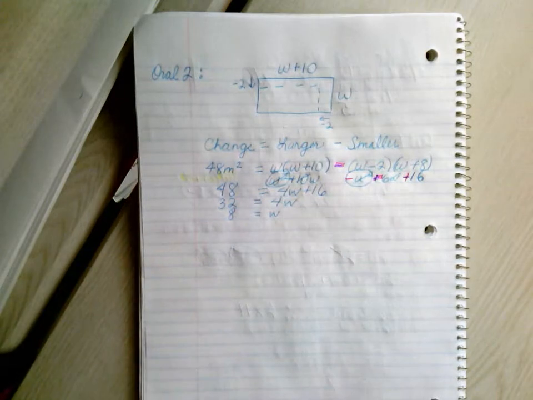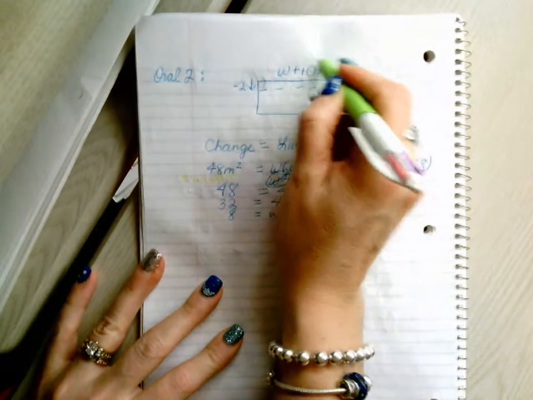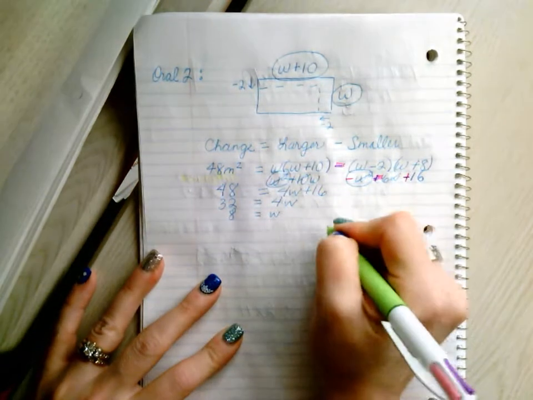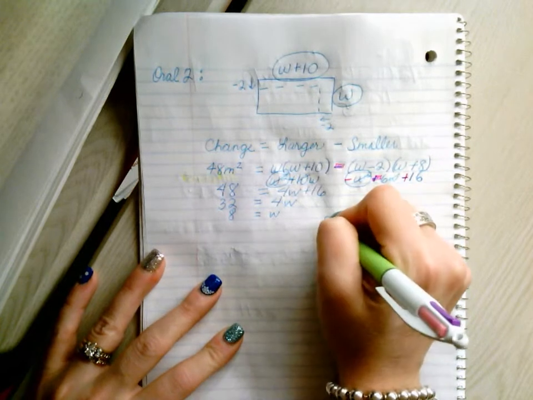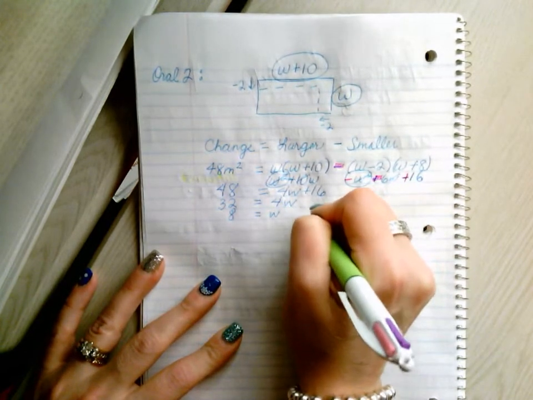But let's see what they wanted. They want the original dimensions, which is the rectangle before it shrank. Okay, the original dimensions are W and W plus 10, which means it's 8 by 18. Okay.